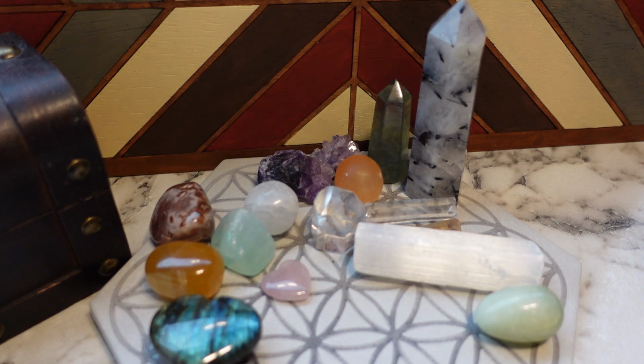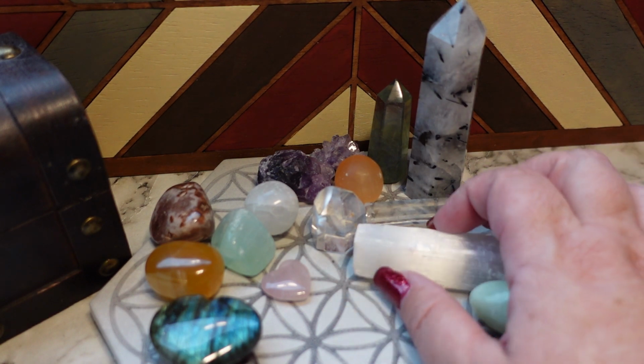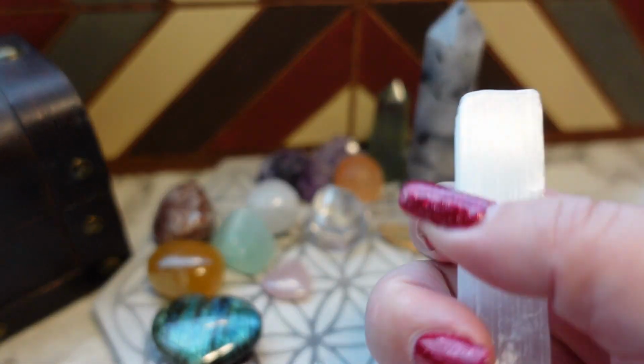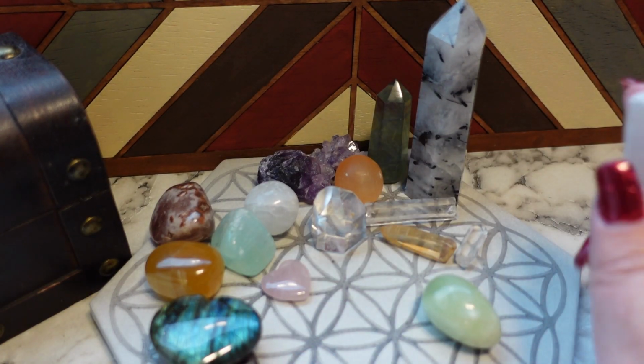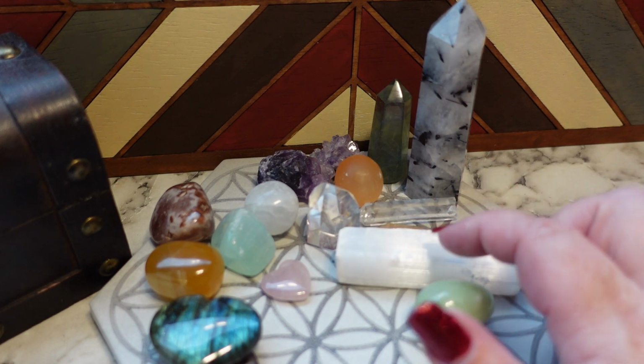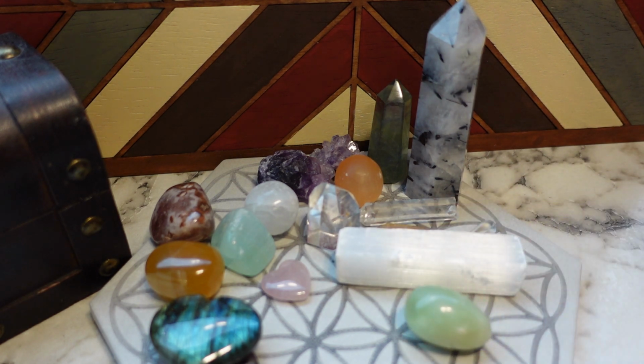Skulls, I don't have any skulls, but they're used a lot in crystal grids. I honestly don't know exactly. I know some people use them for ancestral work, but that's all I know. I've never really gotten into skulls. They're cool, but I don't have any. A cube would be like that. I don't have any cubes, but they're used a lot for grounding. This would probably be a really good piece for grounding too.